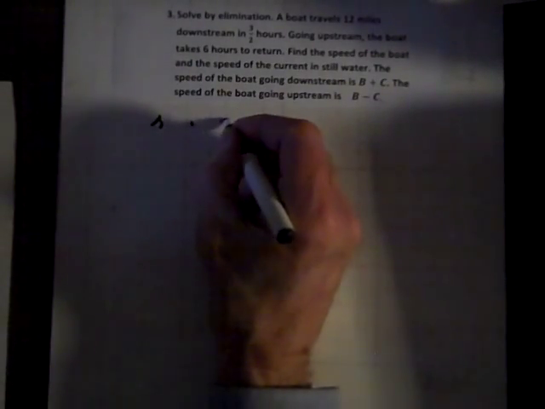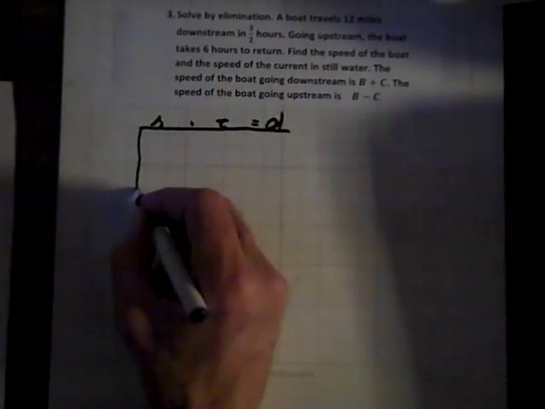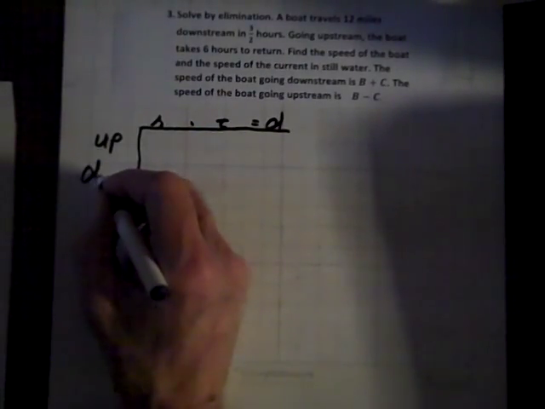So we're going to use a chart, and we know this, that rate times time equals distance. For example, if you travel at 60 miles an hour for 2 hours, you go 120 miles. And we're going to look at the up direction and the down direction.